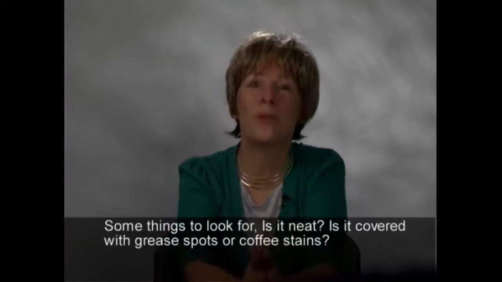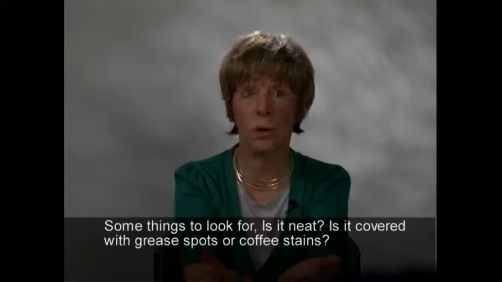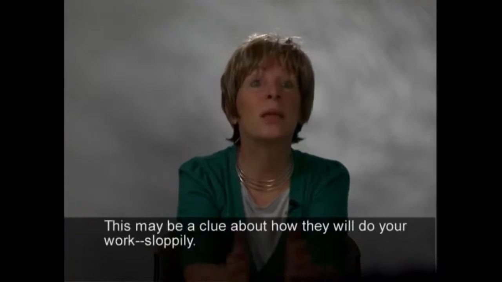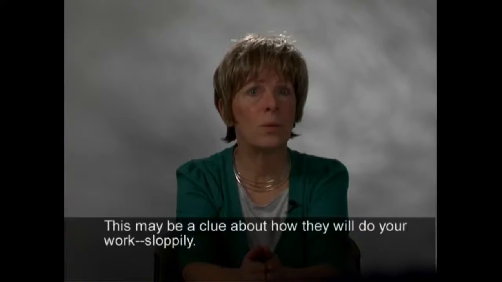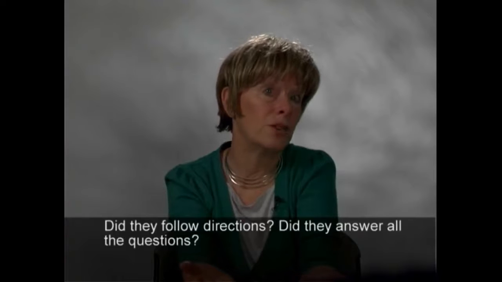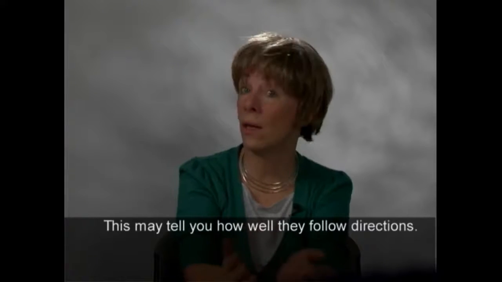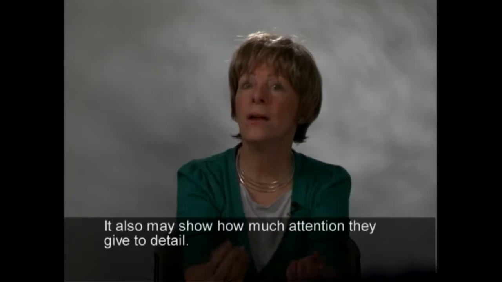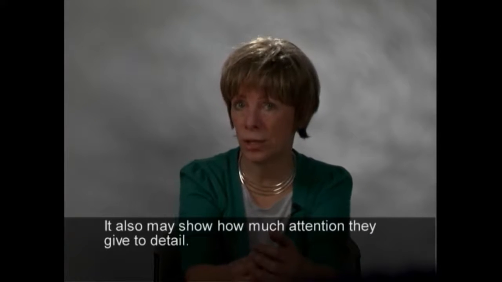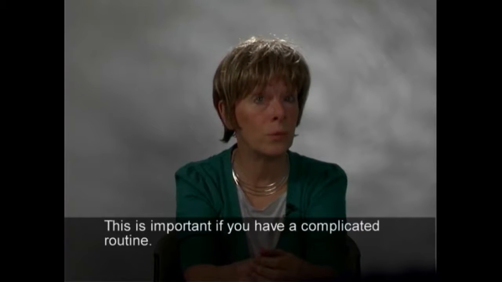Some things to look for. Is it neat? Is it covered with grease spots or coffee stains? This may be a clue about how they will do your work sloppily. Did they follow directions? Did they answer all the questions? This may tell you how well they follow directions. It also may show how much attention they give to detail. This is important if you have a complicated routine.